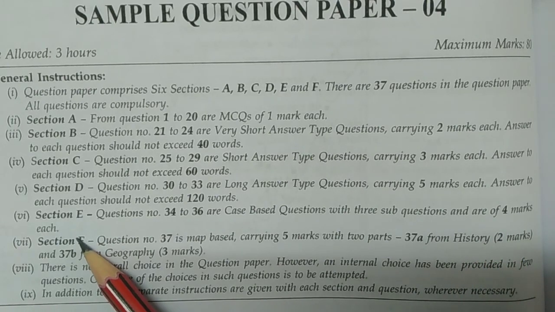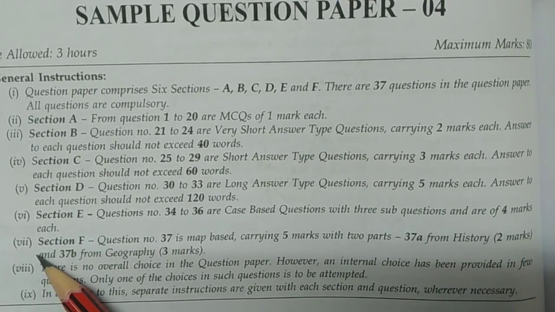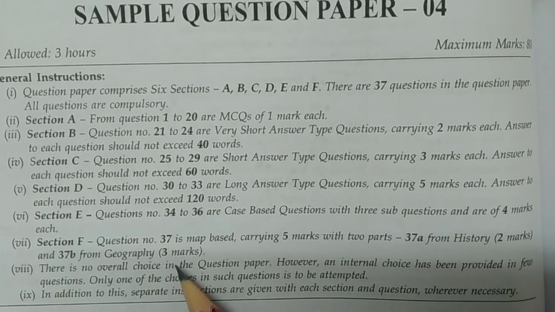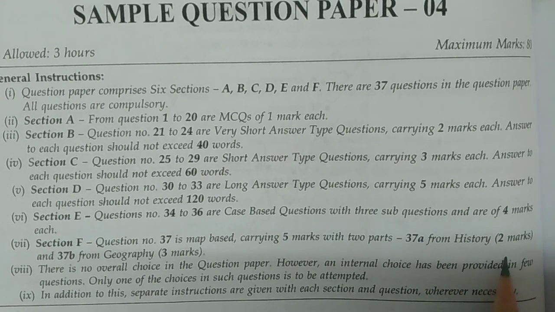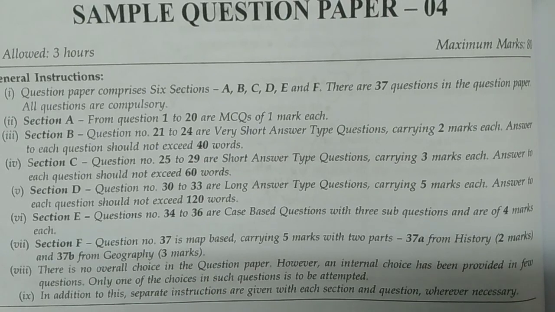marks each. Seventh, section F, question number 37 is map based carrying 5 marks with 2 parts. 37A is from history and contains 2 marks, and 37B is from geography, and it contains 3 marks.